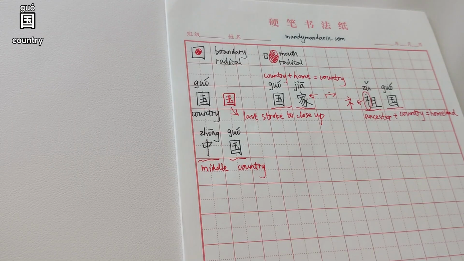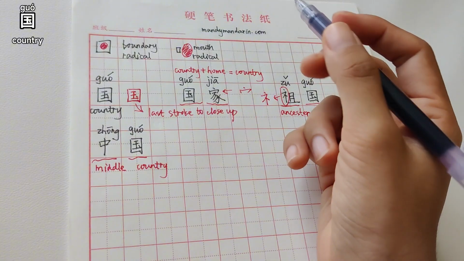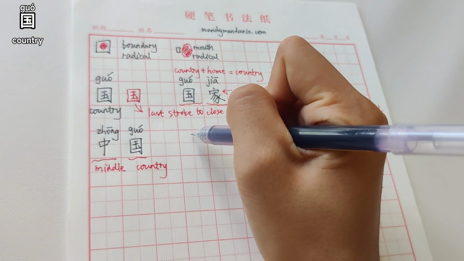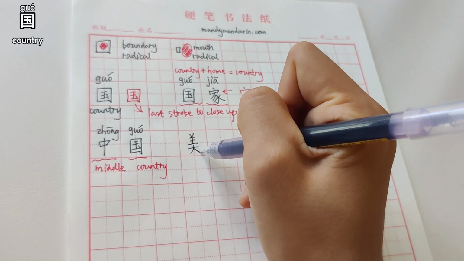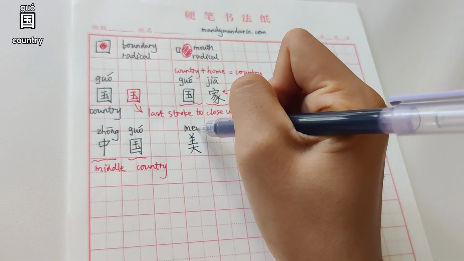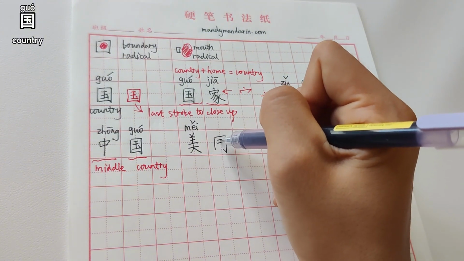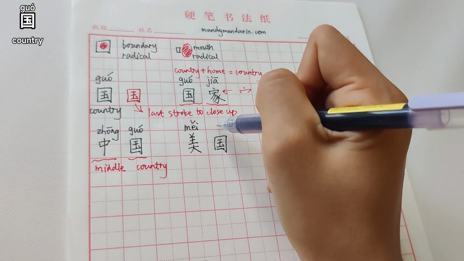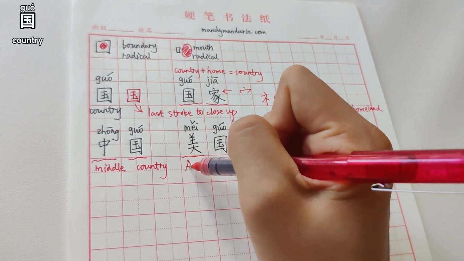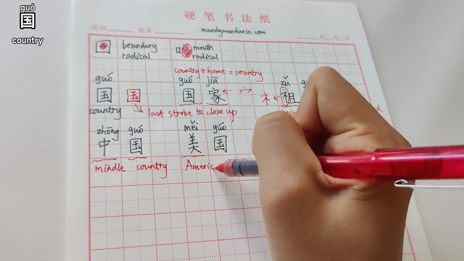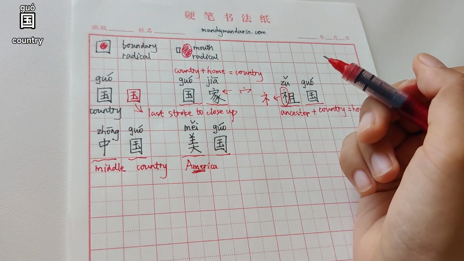And there are some other country names that come with the 国. I will just list several as examples. The next one is 美国. So 美 is from America. 美 and 国 is the country.